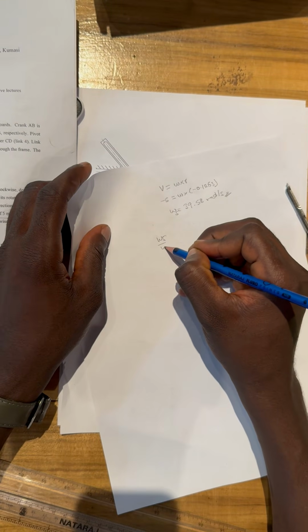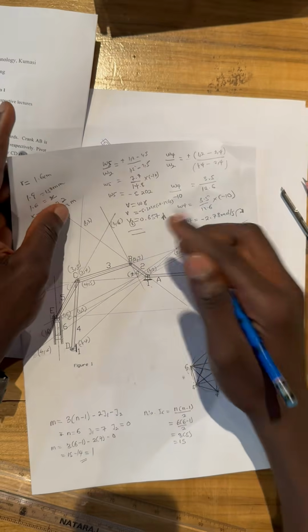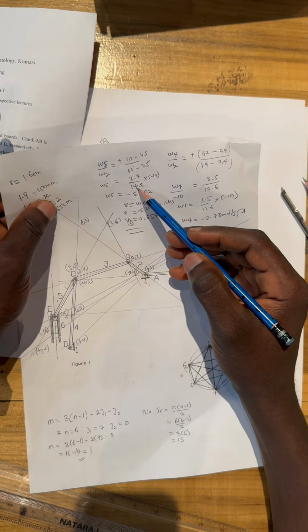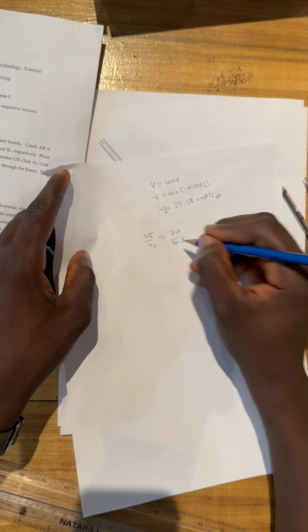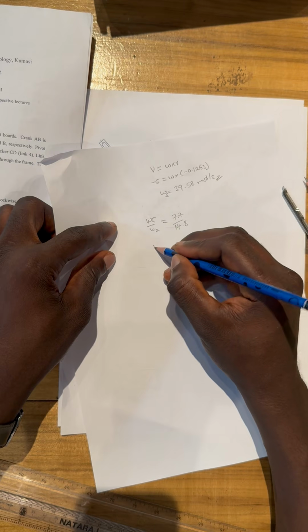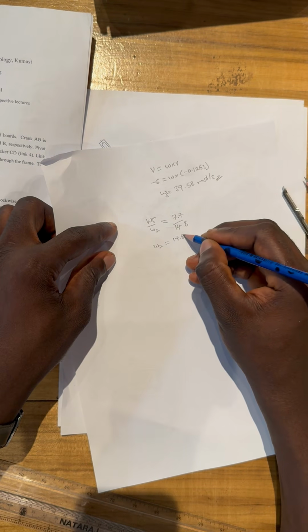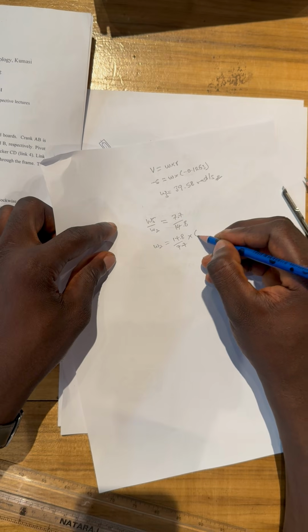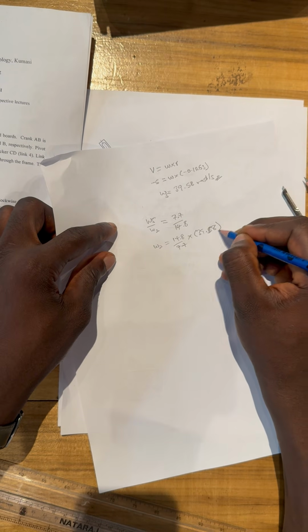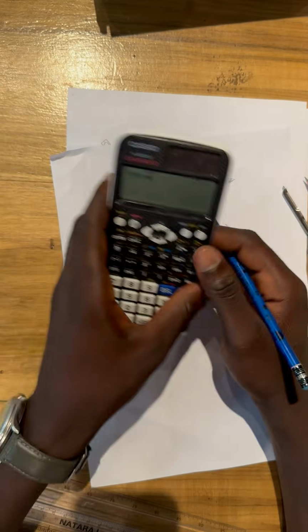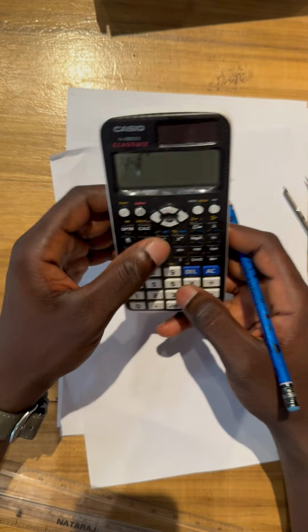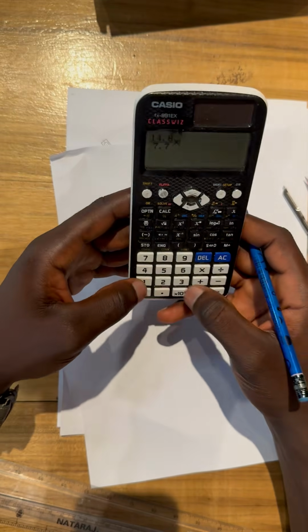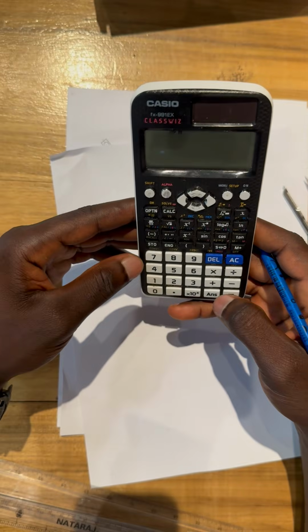The same relationship here. So omega 5 on omega 2 was equal to 7.7 over 14.8. Now that we're looking for omega 2, it will be equal to 14.8 over 7.7 times omega 5, which is 39.58.